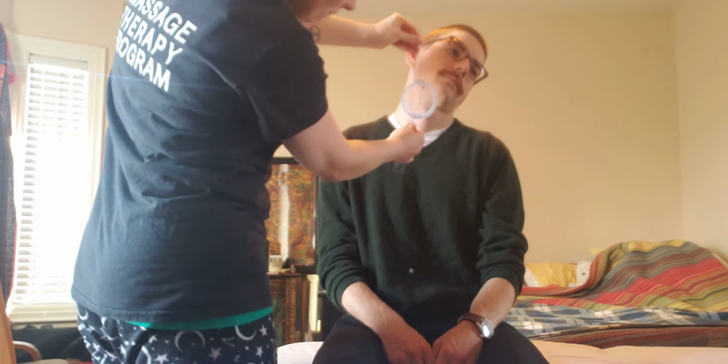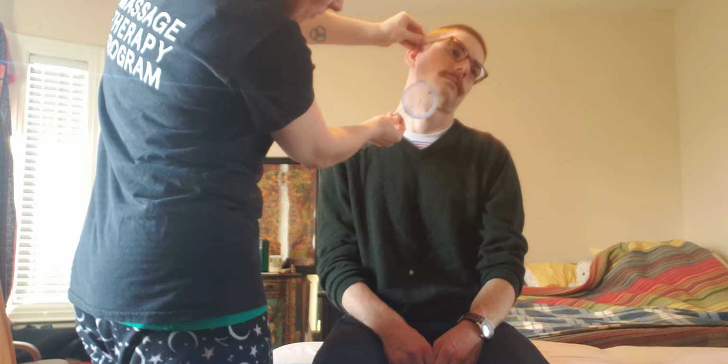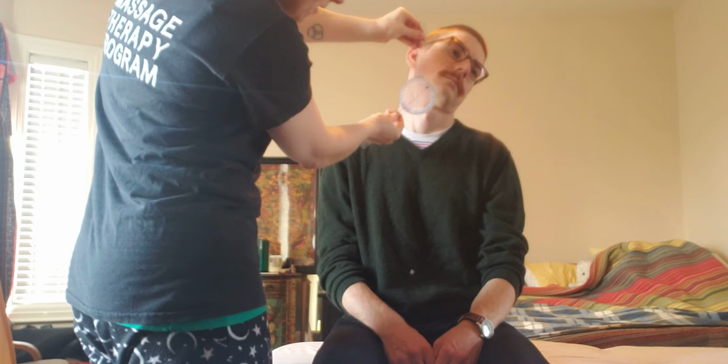It's on the limited end. And the other shoulder, Cameron. Now this one, he has better range. It's at 50 degrees, but in both cases, Cameron actually deviated into rotation a little bit.